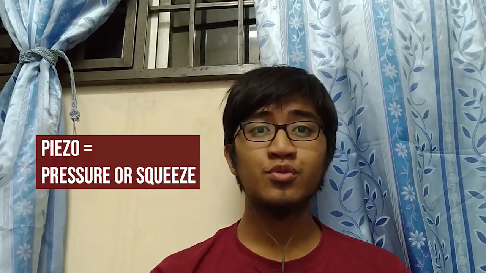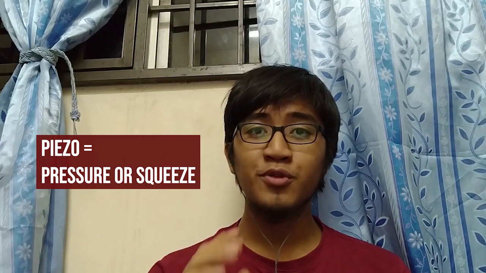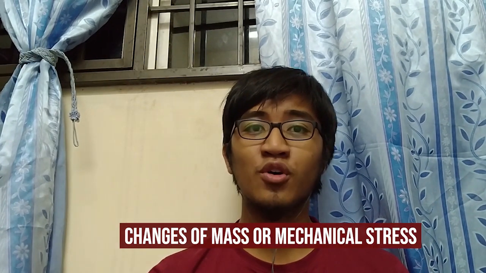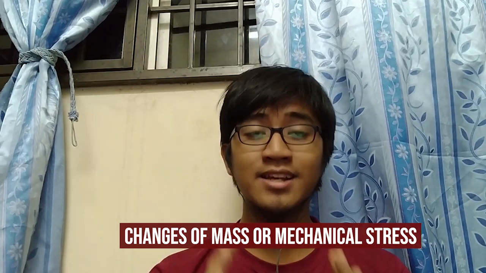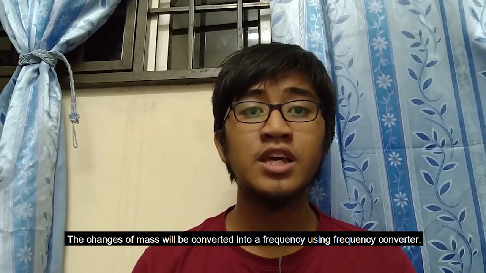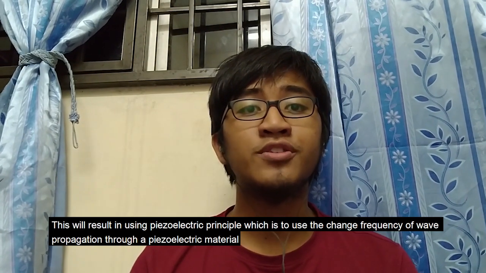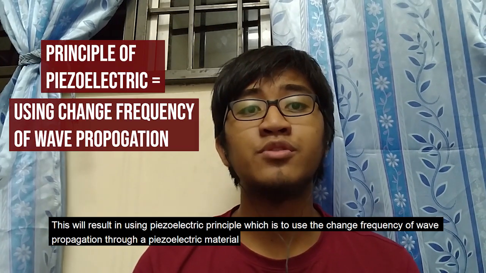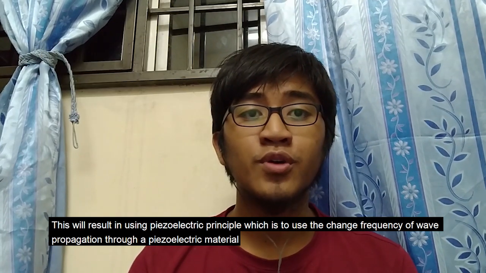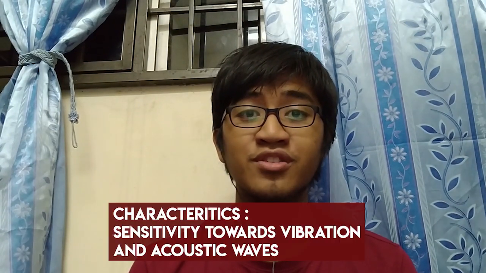Piezoelectric sensor is derived from the word piezo, which means pressure or squeeze. So basically, piezoelectric relates to changes of mass or pressure, or in other words, mechanical stress. The changes of mass will be converted into a frequency using a frequency converter. This will result in using the piezoelectric principle, which is to use the change in frequency of wave propagation through a piezoelectric material. One of the characteristics of the piezoelectric sensor is sensitivity to vibration and acoustic wave.